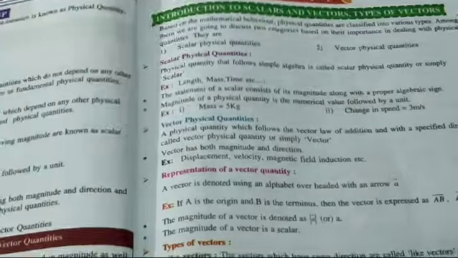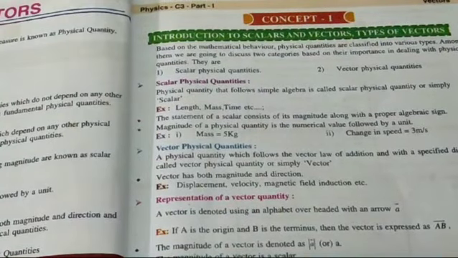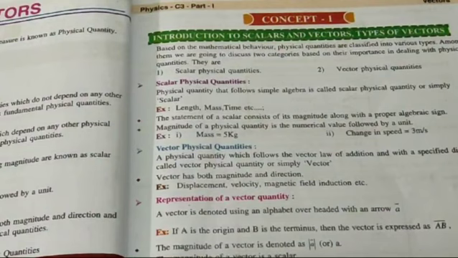Next, going into the concept of introduction to scalars and vectors and types of vectors. Okay, now what is the concept name? Introduction to scalars and vectors and types of vectors. So first, what is the point? Based on the mathematical behavior, physical quantities are classified into various types.